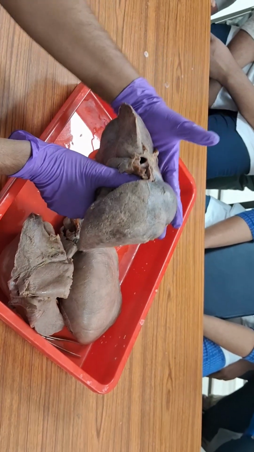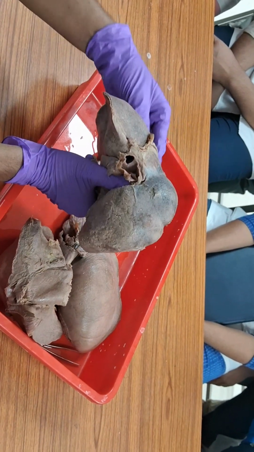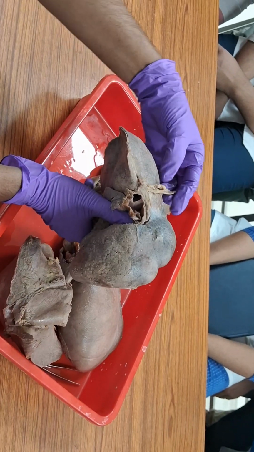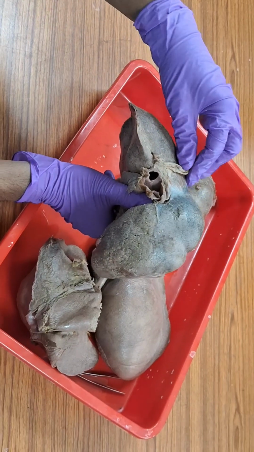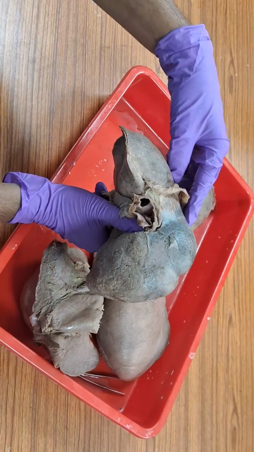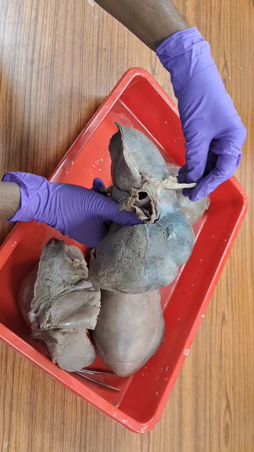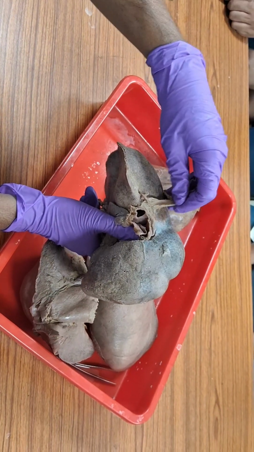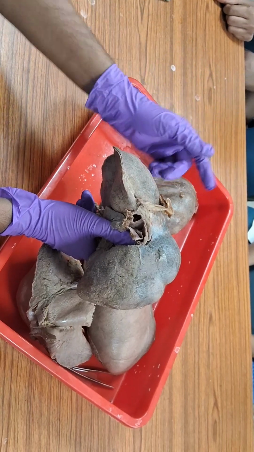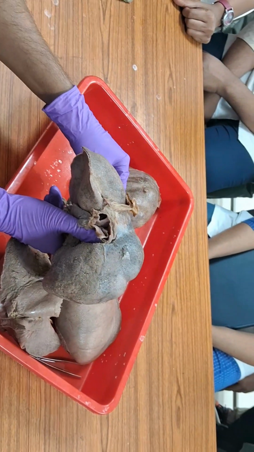Now this is the anterior surface, which is divided by falciform ligament into right and left anatomical lobe. Here, this is the falciform ligament which connects the liver and diaphragm with the anterior abdominal wall up to the umbilicus.